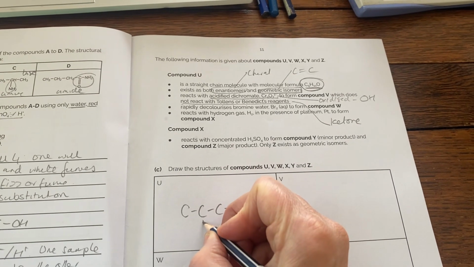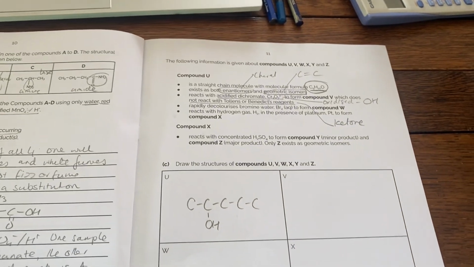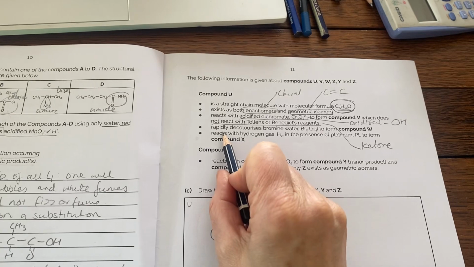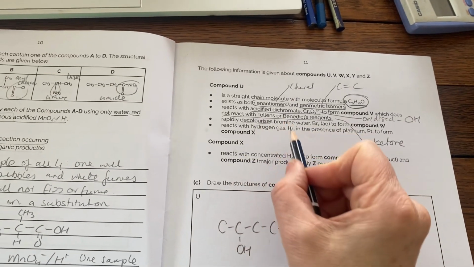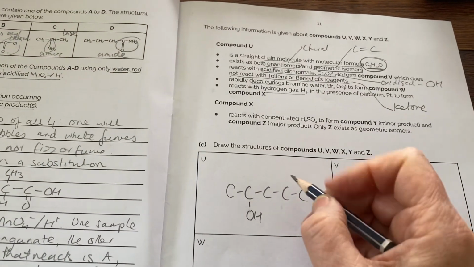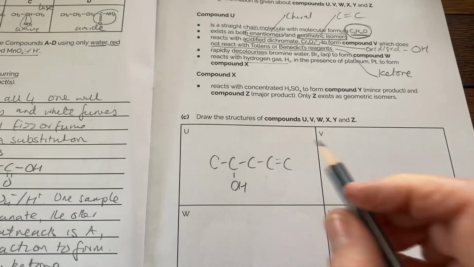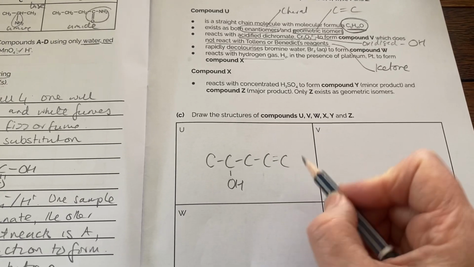So I'm going to put the alcohol on this carbon. It could have been on any one, and sometimes I might need to try something and go back. It rapidly decolorizes bromine, so it has a carbon double bond. So let's just put our carbon double bond in. If I put my carbon double bond here, that's going to be wrong because it won't form geometric isomers because it'll have two H's there.